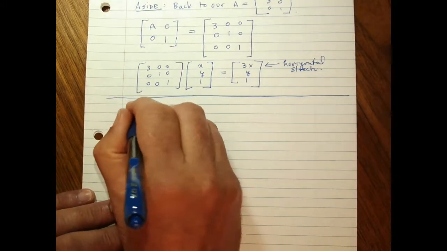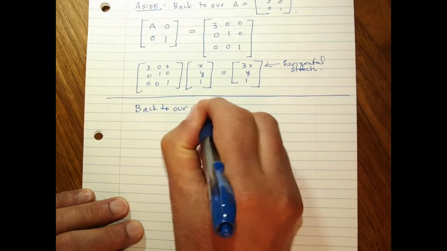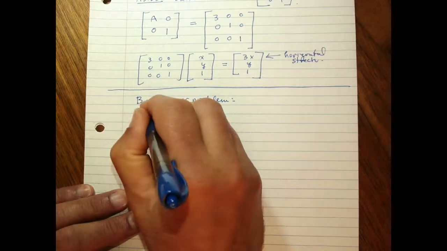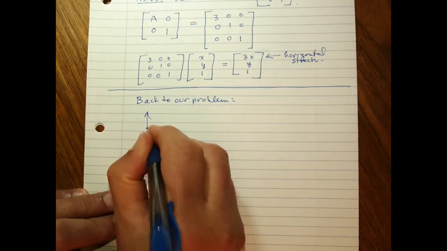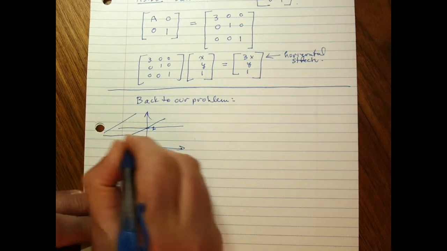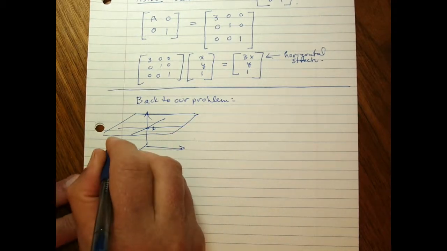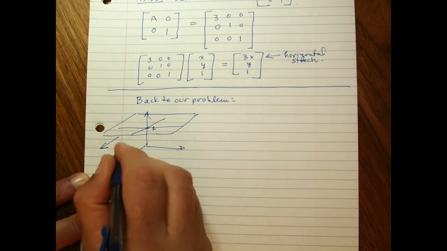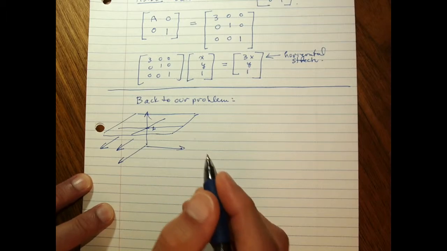Now let's go back to our problem. So remember, we're 1 unit up. We're sitting on a copy of the z equals 1 plane, and we want to shift 8 units in the x direction.